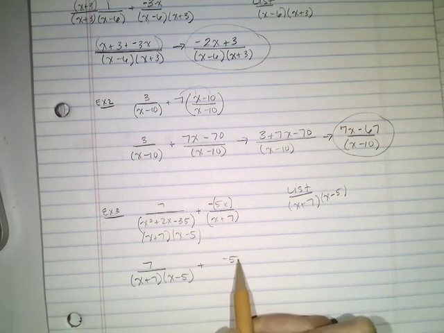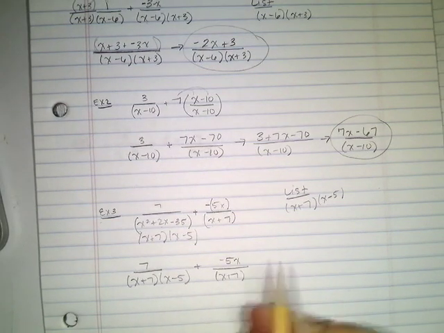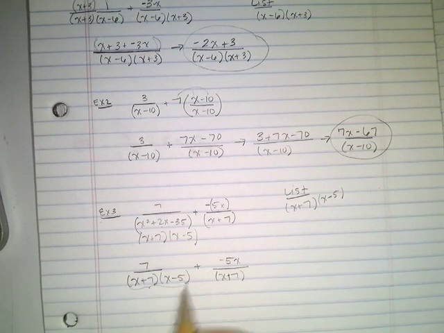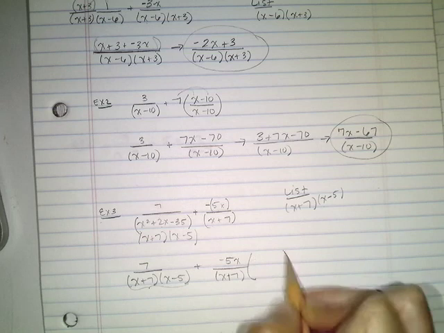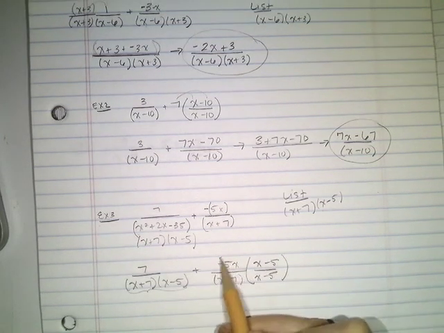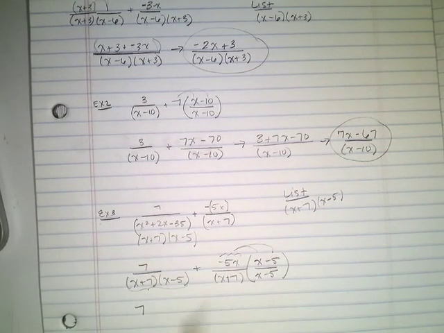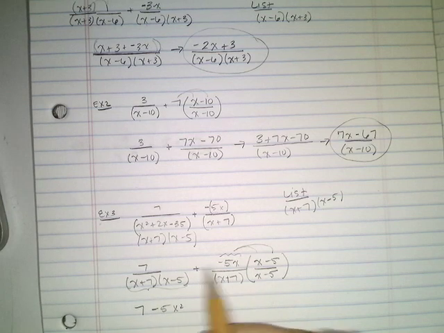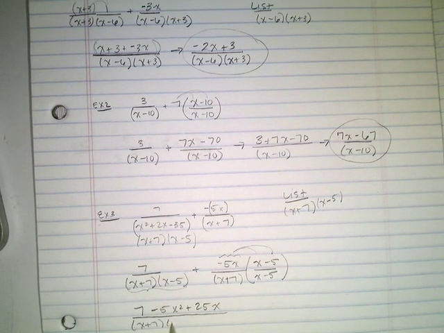Plus negative 5x over x plus 7. And then what I'm going to do is this denominator has all the factors that are in my list, but this one doesn't. So I'm going to multiply this by x minus 5 over x minus 5. I do have to multiply this term to both of these terms and distribute. So I get 7, right, minus 5x squared plus 25x all over x plus 7, x minus 5.